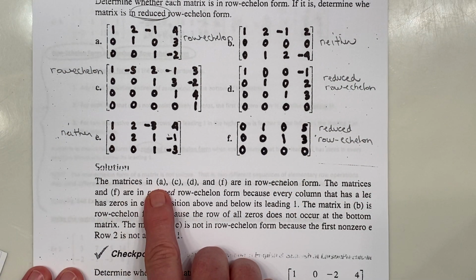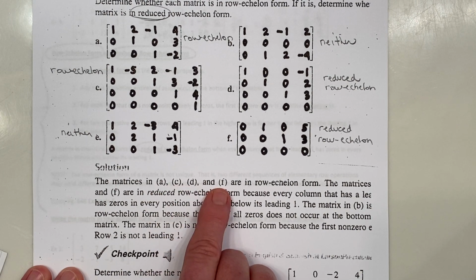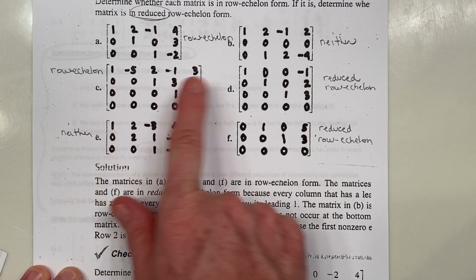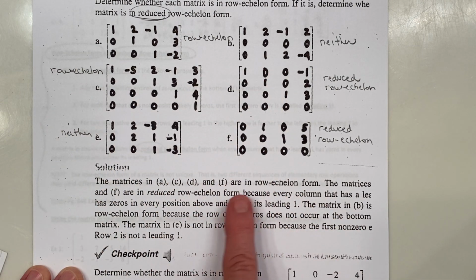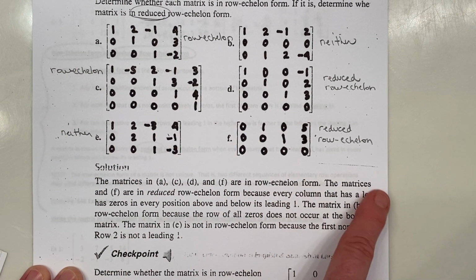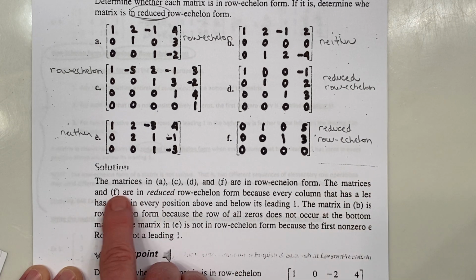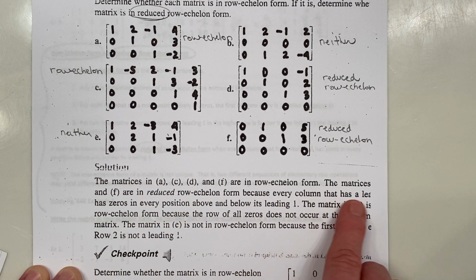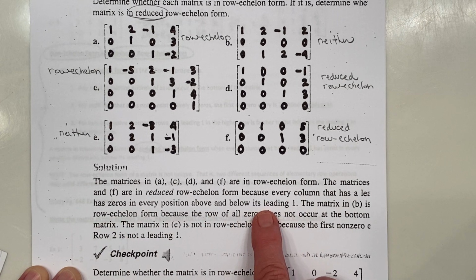The matrices in A, C, D, and F are row echelon. The matrices in, I think that should be a D. The matrices in D and F are in reduced row echelon form because every column that has a leading 1 has zeros above and below it.